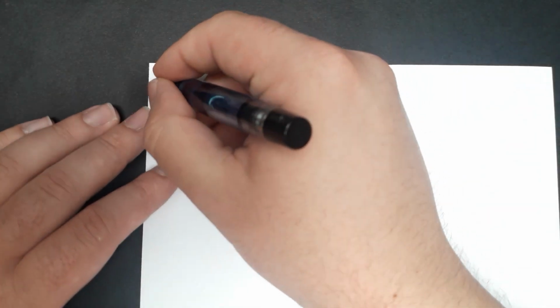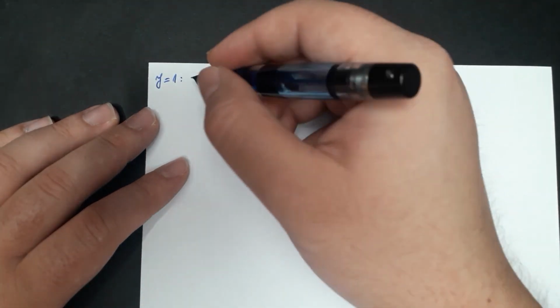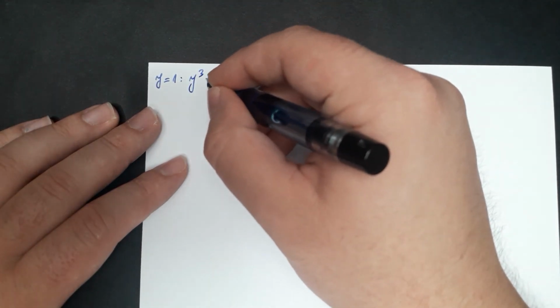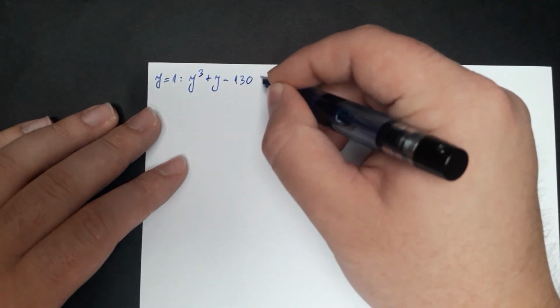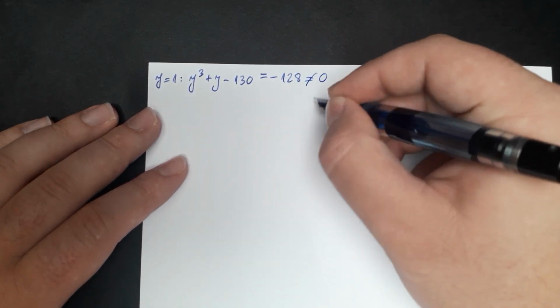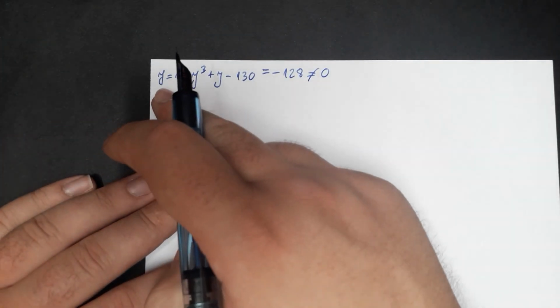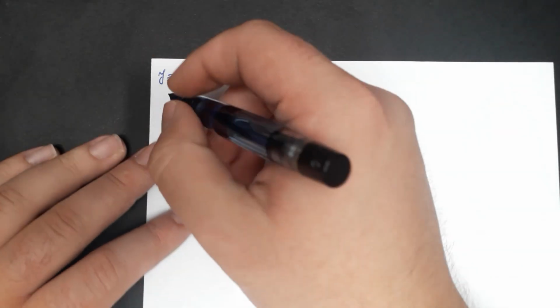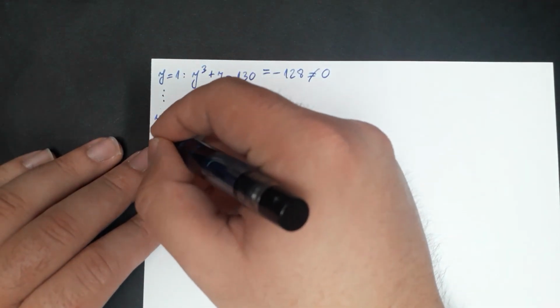So basically, if y is equal to 1, we have that y cubed plus y minus 130 is equal to negative 128, which is not 0. So y equals 1 is not a root of the polynomial.